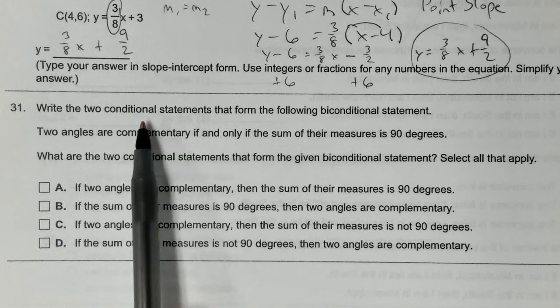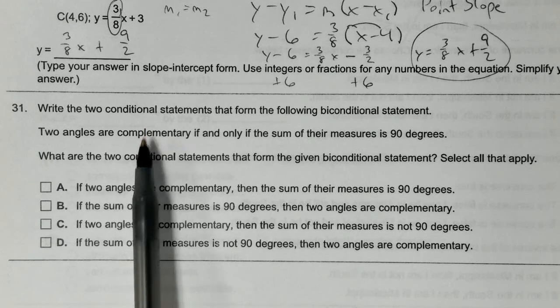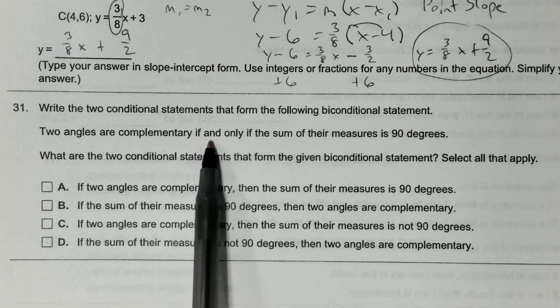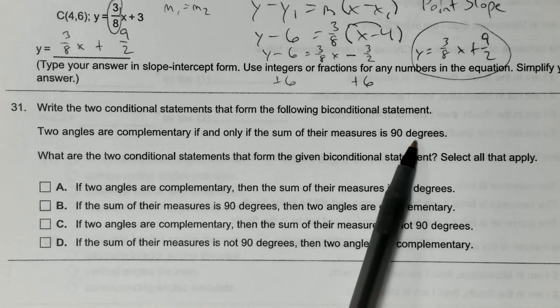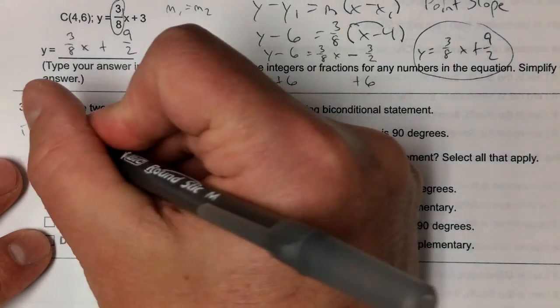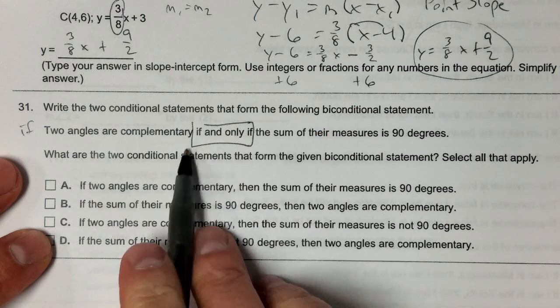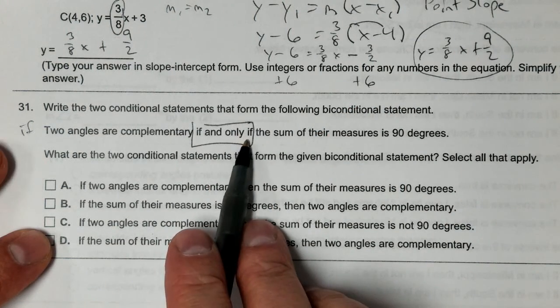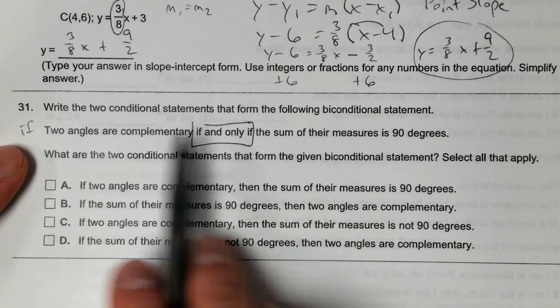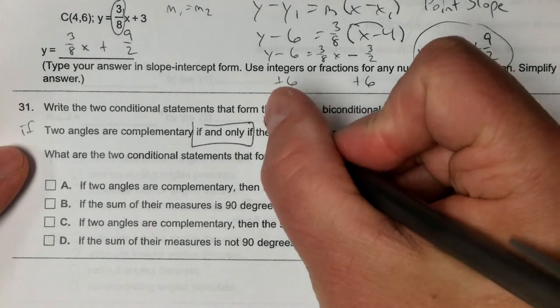Okay, then this says write the two conditional statements. Two angles are complementary if and only if their sum is 90. So basically, what I remember us doing is put a box around the if and only if, and this is going to be the if, and this is the then.